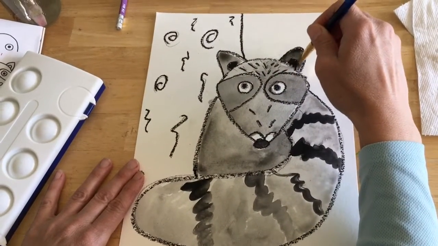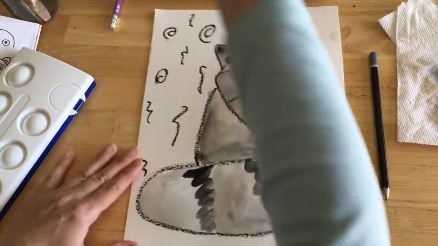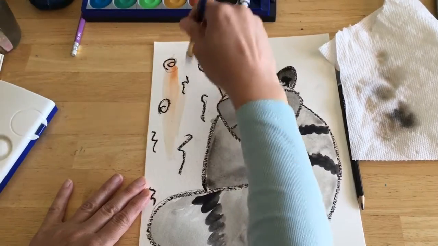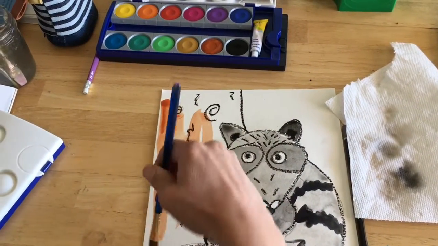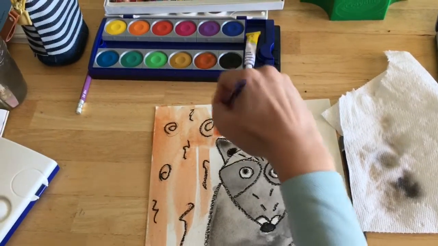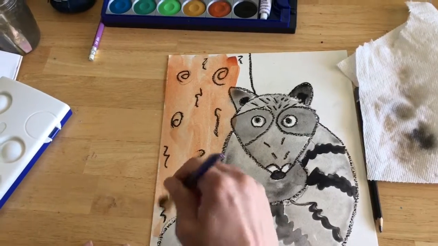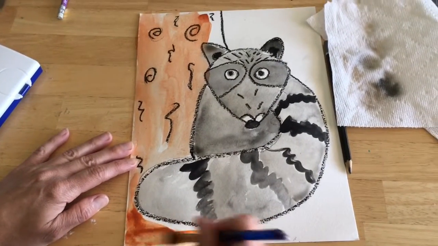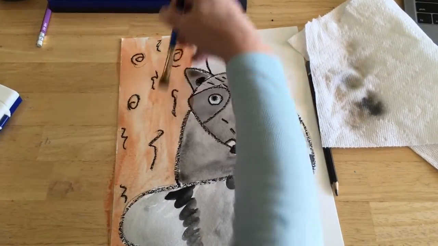And I'm putting less water in it, and you can see it's a lot darker up there for the inside of his ears. When you're using watercolors, make sure you always have some water to dip it in. And then you can see how I put a lot of water on it to lighten it up. You can see I'm making it a little darker on the bottom there, just by adding more pigment from the watercolor.